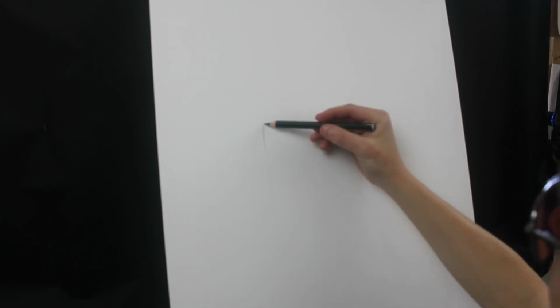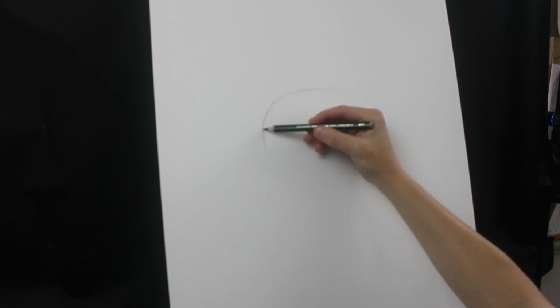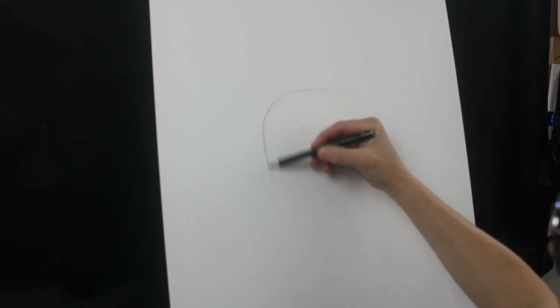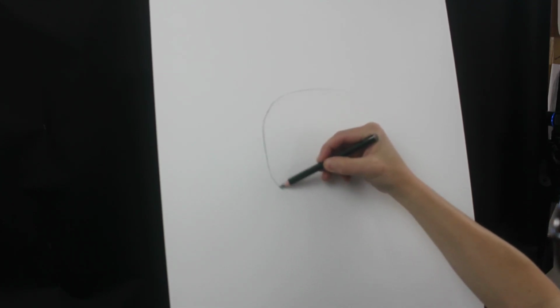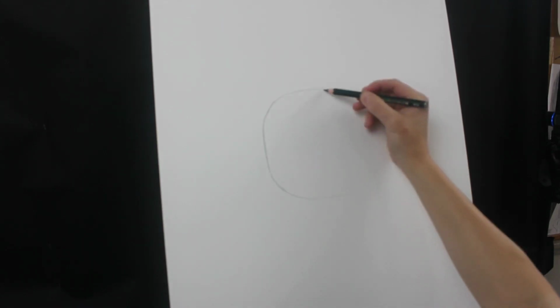Today I'm going to be showing you all a demonstration on how to render a generic human eye. And as I go along further, I'm going to talk about how one is able to personalize an eye and make the eye look as though it belonged to a specific person. But I'm going to address that a little bit later.